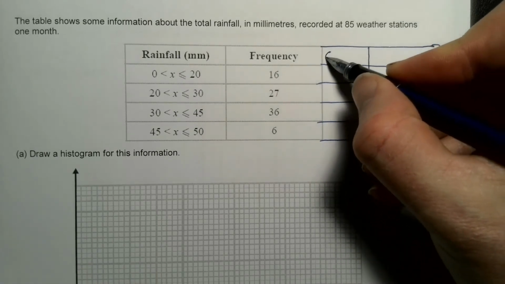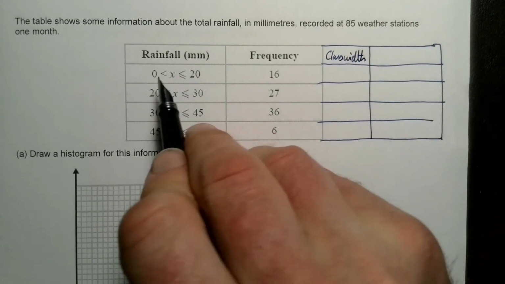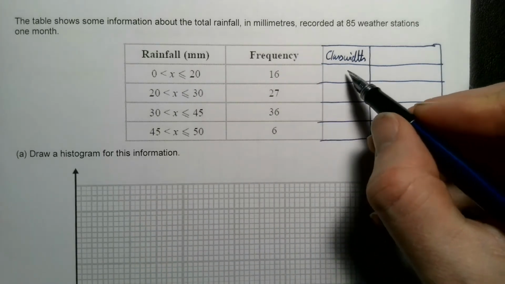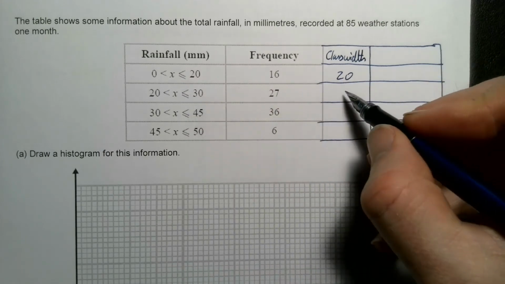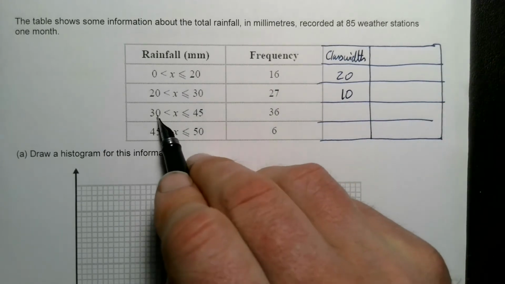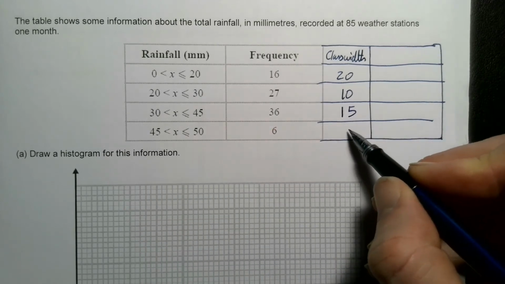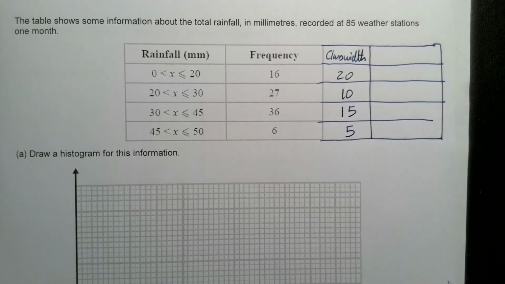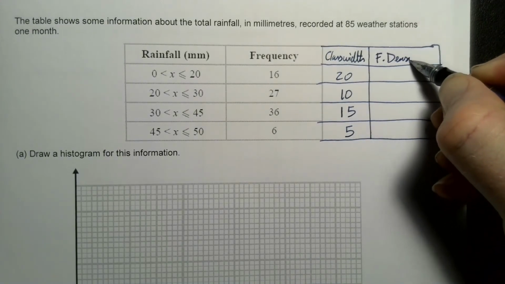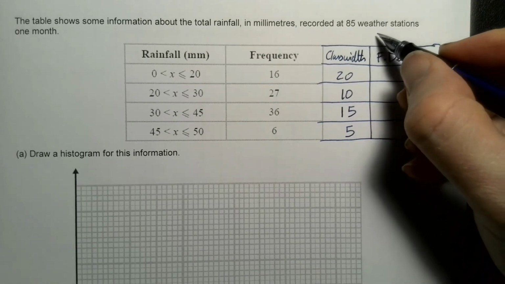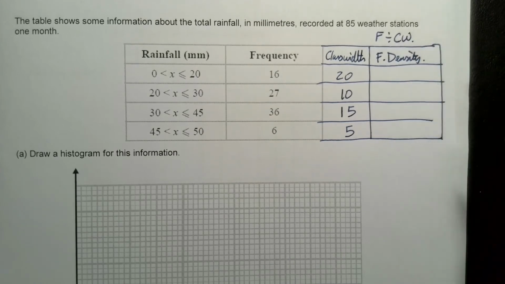So what I need to know is how wide the bars are, because the bars are different widths. From 0 to 20 is a width of 20. From 20 to 30 is a difference of 10, so that's only going to be 10 wide. From 30 to 45 is 15, and 45 to 50 is just 5. Now to get the frequency density, what you need to do is divide the frequency by the class width.